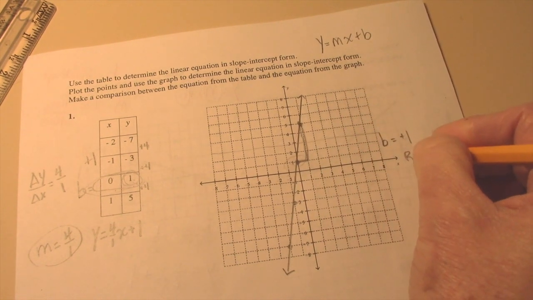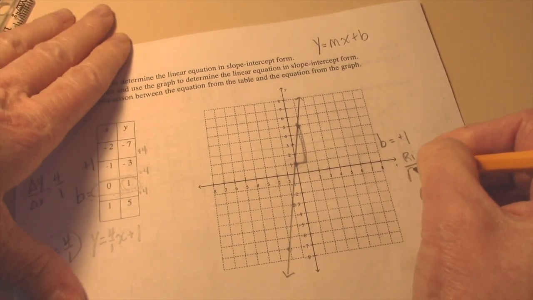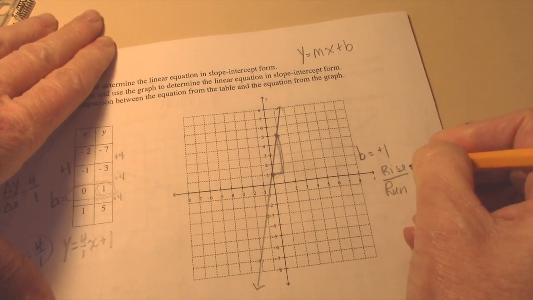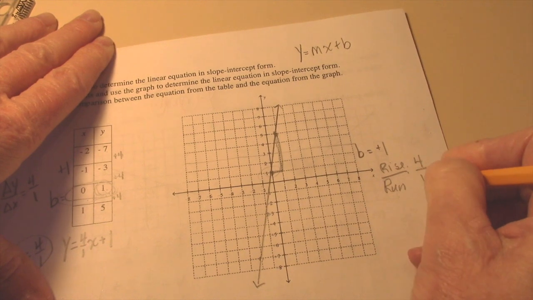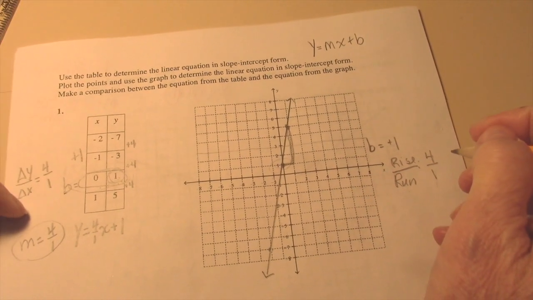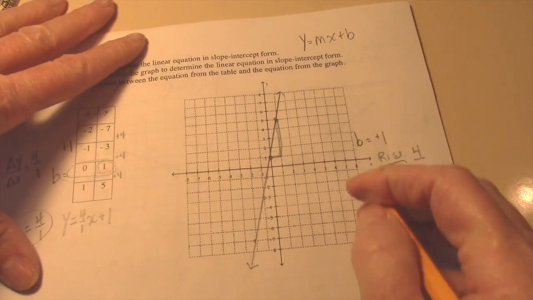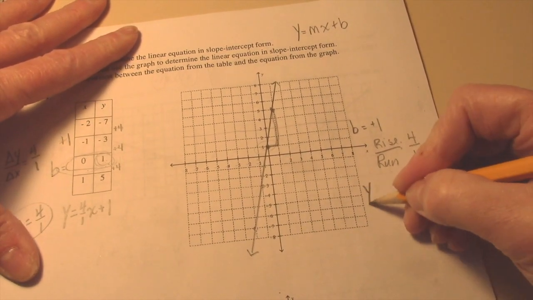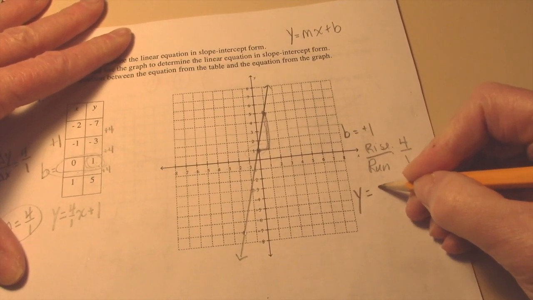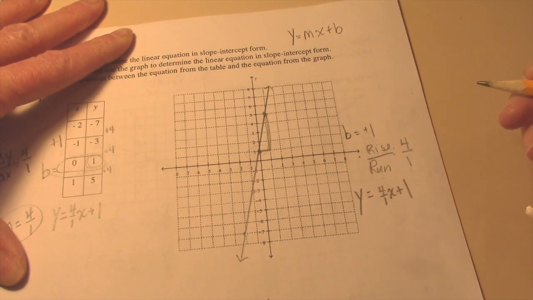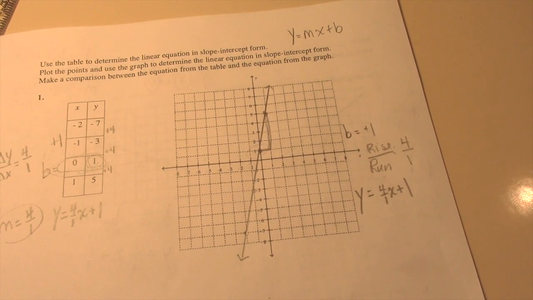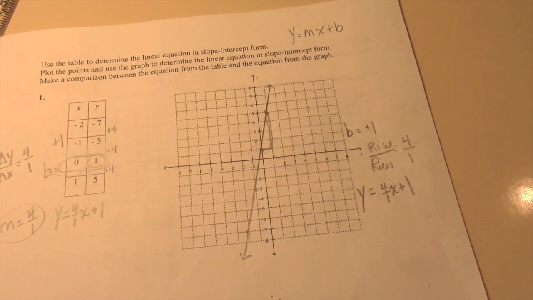So rise over run, the rise is 4 boxes and the run is 1. It's the same as what we got from the table. So put it together as an equation. Y equals 4 over 1x plus 1. So either way, you should know how to do both. Okay? Let's try the bottom.